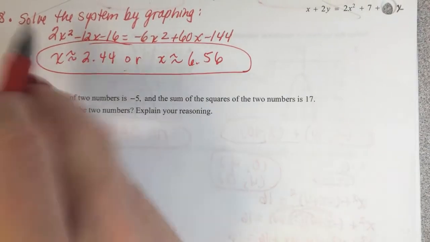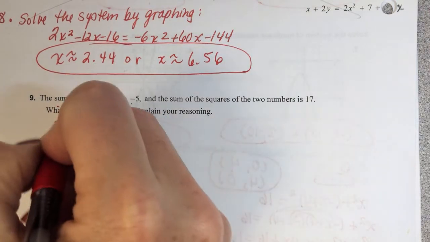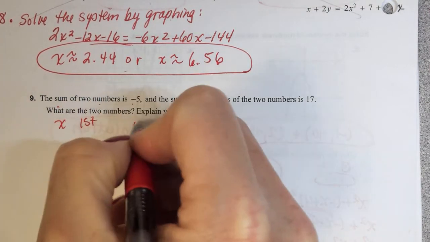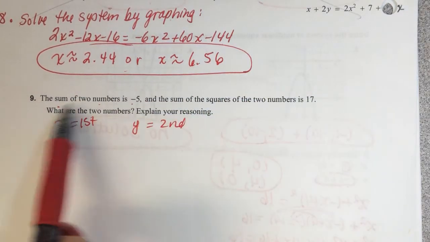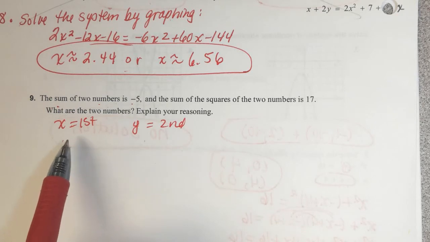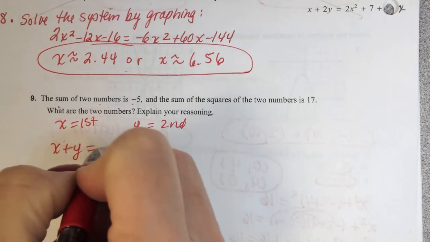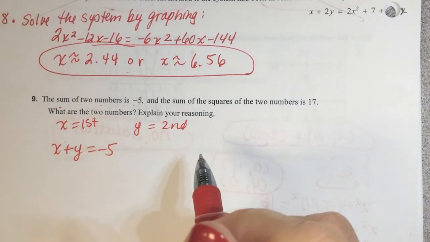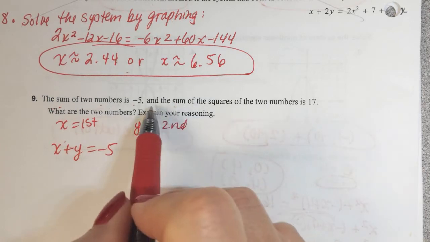All right, one more, real quick. Sum of two numbers is -5. I'm going to call x my first number, y my second number. How would I write that then? If the sum of these two is -5, what does sum mean? Add, subtract, multiply, divide? Add. X plus y is -5. What does product mean? Multiply. I'm seeing a lot of people put add on that.